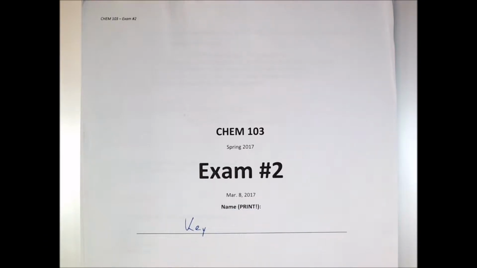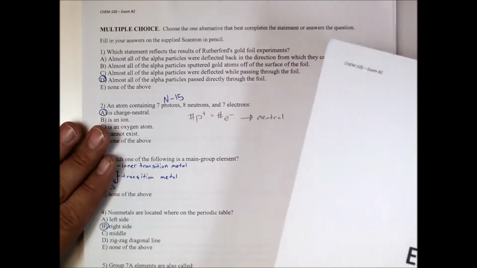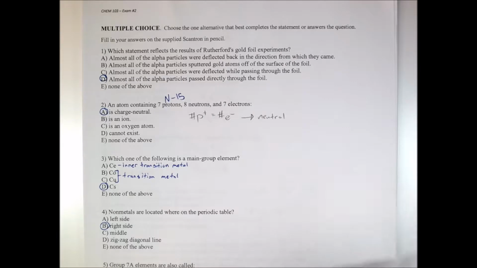For 2D. All right, guys, let's go ahead and get started. Let's go over exam 2, which you guys had before the break. You guys may have forgotten about it already, right?